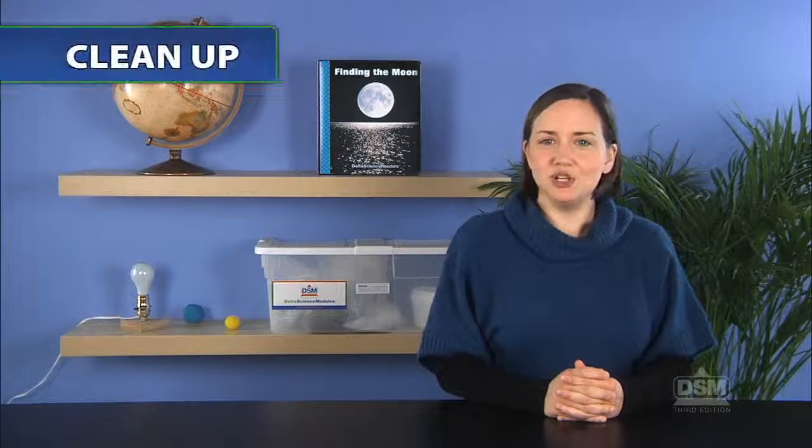Tell students that in the next activity they are going to plan a trip to the moon. Between now and then, they should think about some of the things they will need to take with them. To conclude the activity, remove the tape and pencils from the foam balls and return them to the kit.